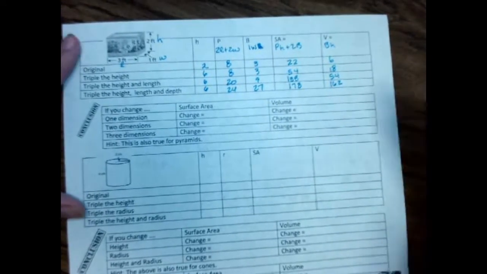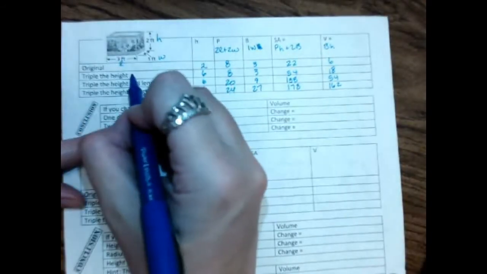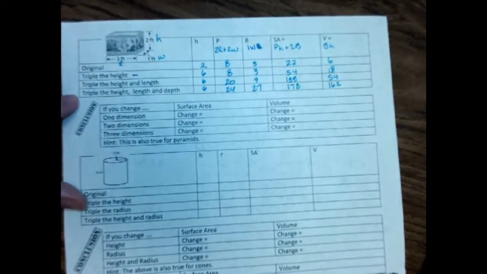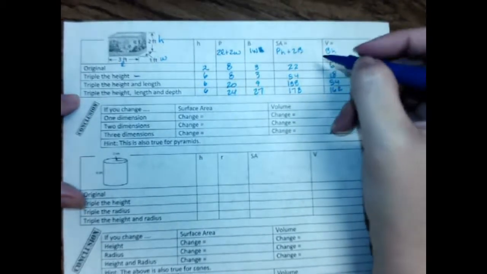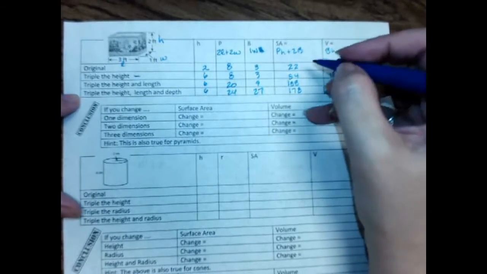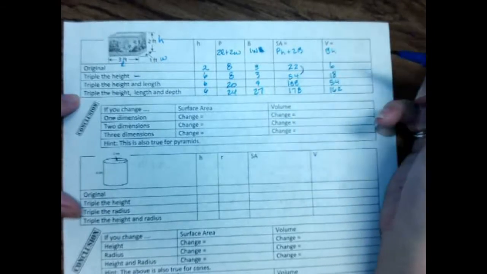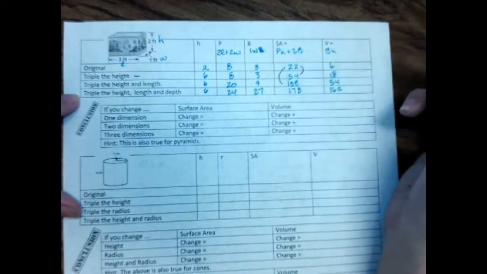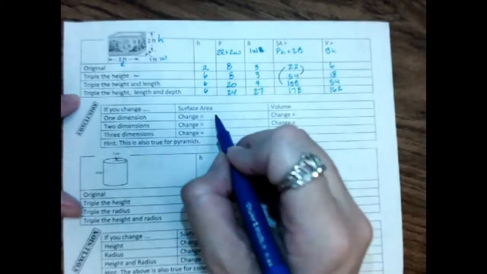Okay, now that we have our whole table figured out, we can look for what patterns we have. What if I change just one dimension? That's like right here where I change one dimension. And here I'm tripling each one of these, so I'm still working with a factor of 3 on all these. So if I look at surface area, 22 and 54, that's not proportional. Or 22 and 138, that's not proportional.